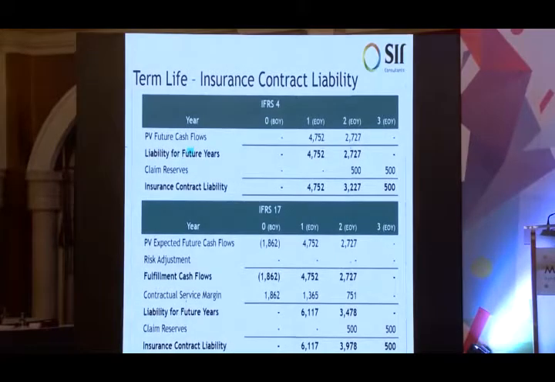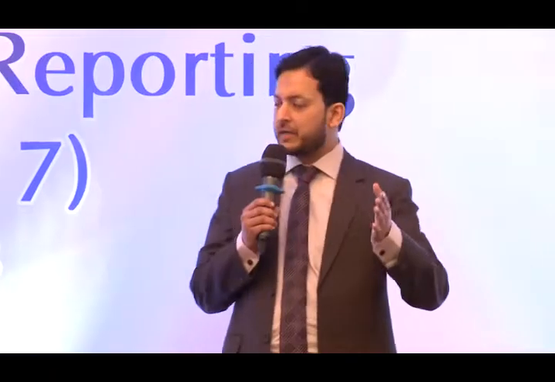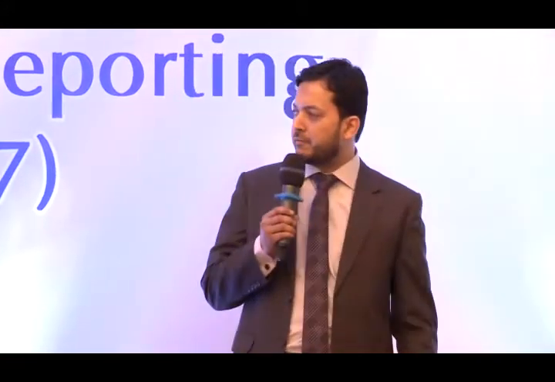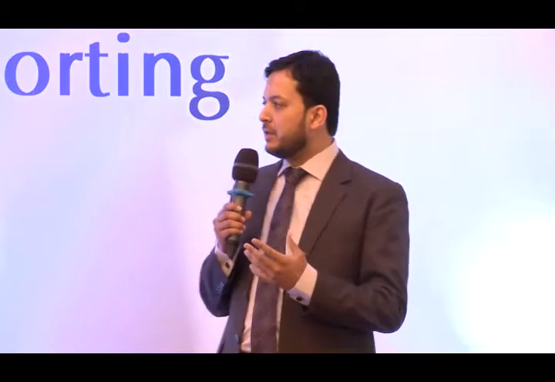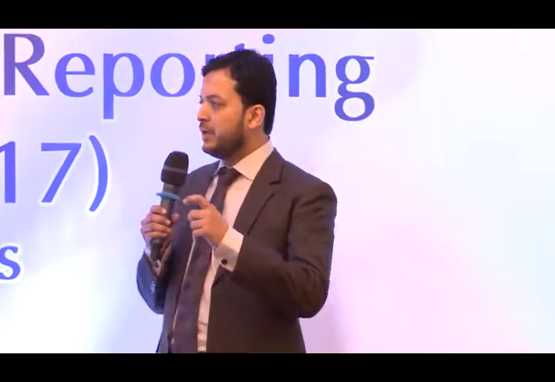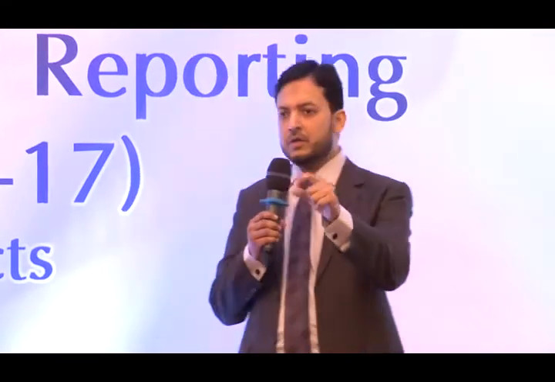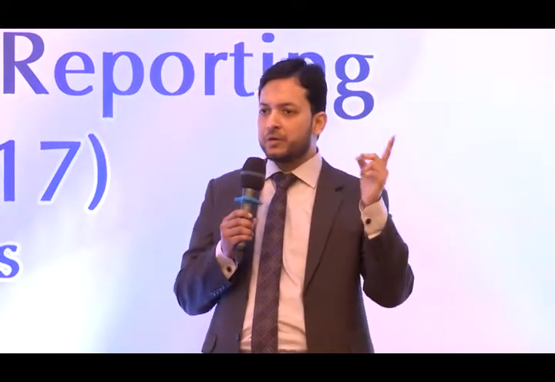This is the liability measurement in terms of IFRS 4 and IFRS 17. If you may have noticed, there is a contractual service margin in the IFRS 17, this liability, which is unearned profit, that will be recognized over the term of the policy. Even in this example, we have assumed very simple terms, like there is no risk adjustment. However, if there is a risk adjustment, it also becomes part of the fulfillment cash flow, and the change in the risk adjustment will also go into the revenue account.